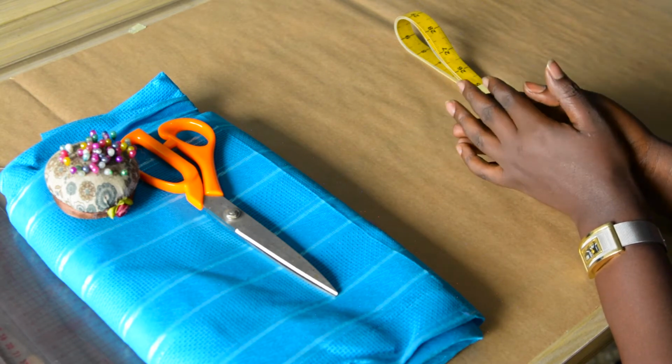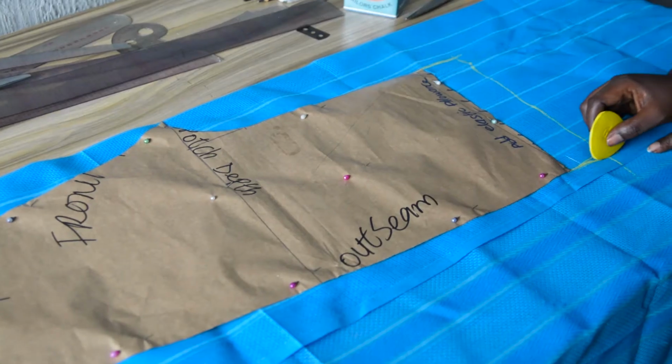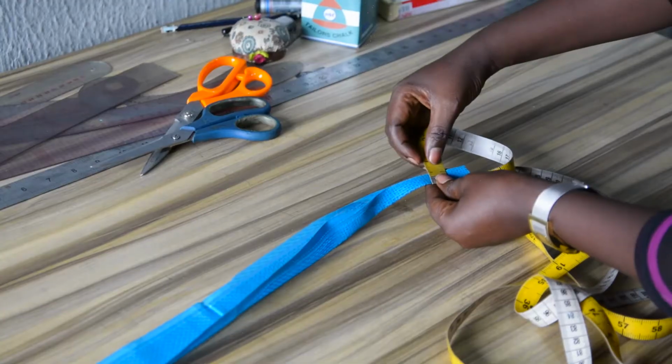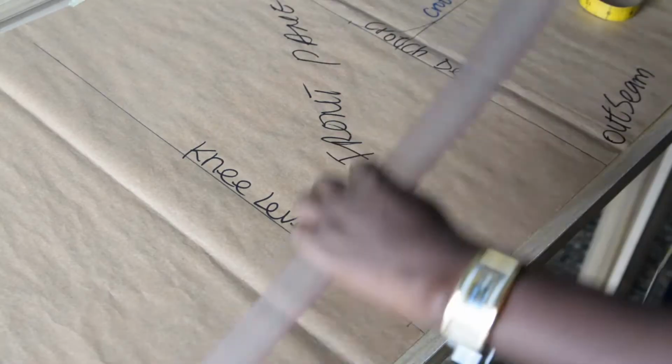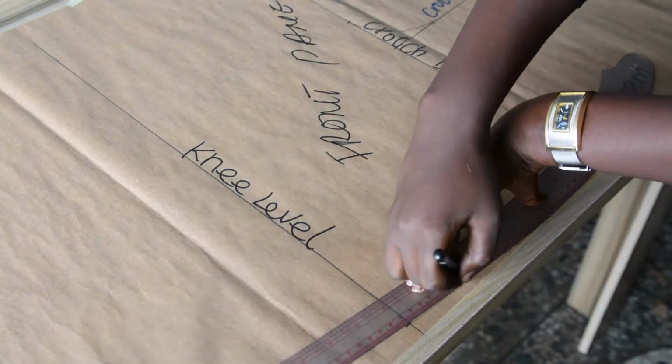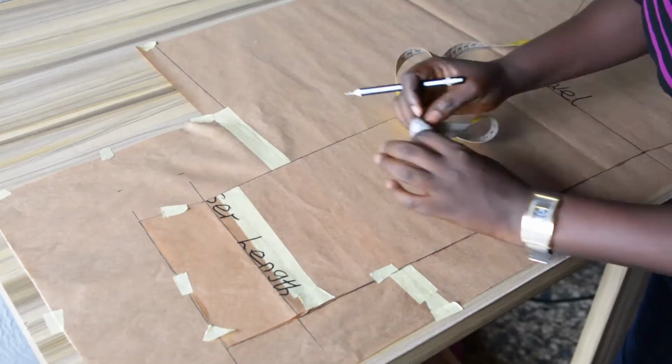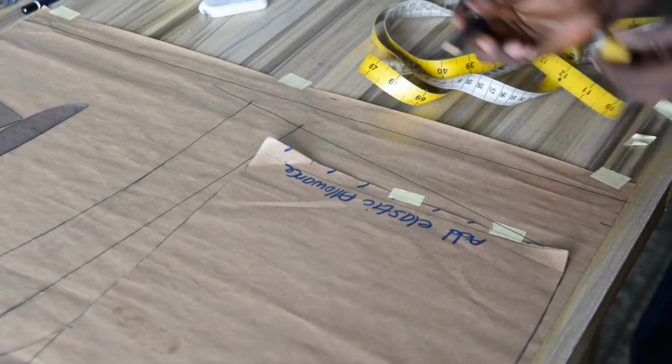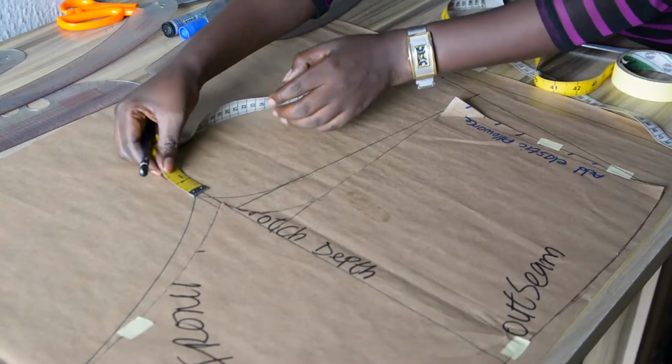And in today's video, I will be showing you how to draft a male native trouser with elastic band and rope. Also, you will be learning how to construct the side seam, how to draft the back panel using the front panel as a pattern, how to adjust the back waist, and how to add seam allowances on your native trouser pattern.